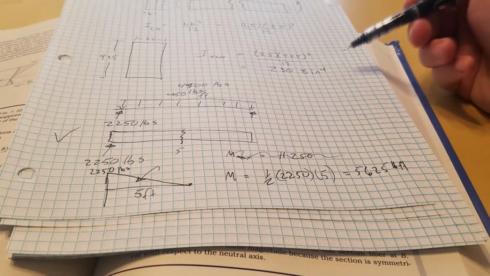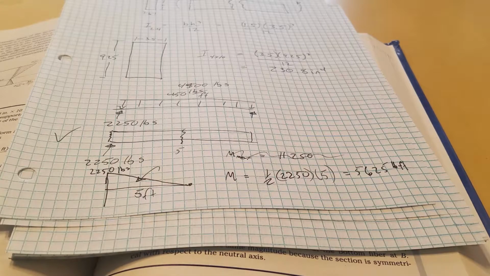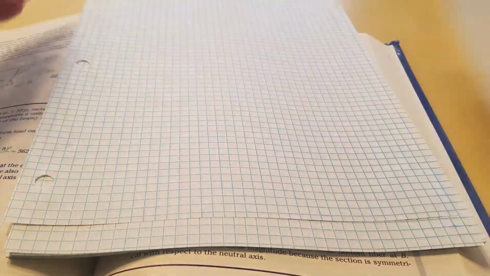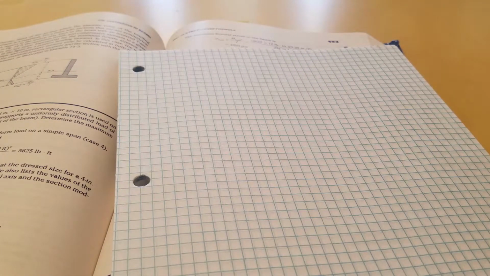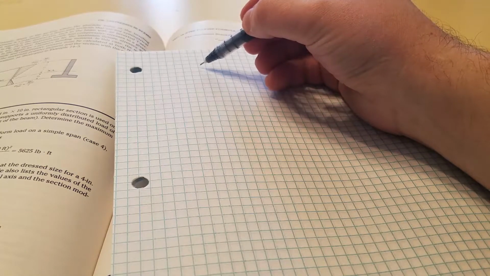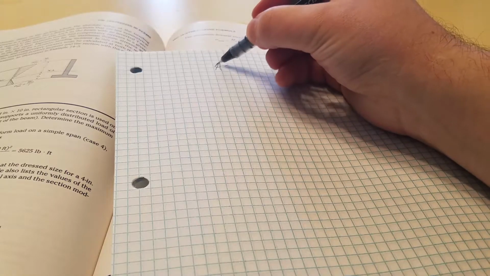Okay, and then this is in inches. So now I've got my moment. I've got my area. So I don't need my area, sorry.